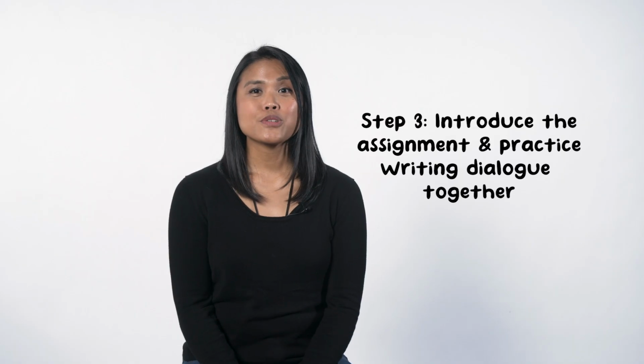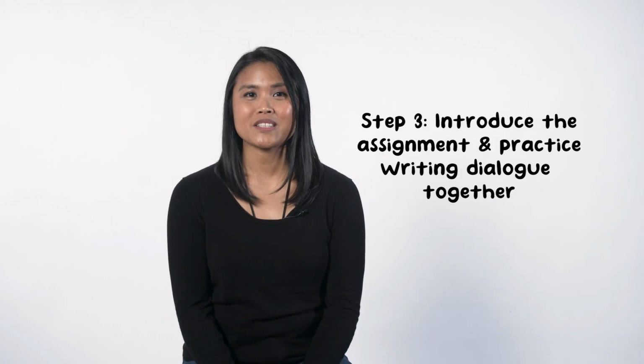Step 3. Introduce the assignment and practice writing dialogue together. Now that your students have successfully learned about scripts and read samples of scripts together, introduce them to their assignment. You can make it engaging by saying that today they will become playwrights by writing their own scripts with a partner about the knowledgeable scientists and a curious student. Explain the purpose of each character in this script. The role of the scientist will be to explain why and how scientists explore the sea, and the student will ask questions to help deepen their understanding of the ocean and ocean exploration.